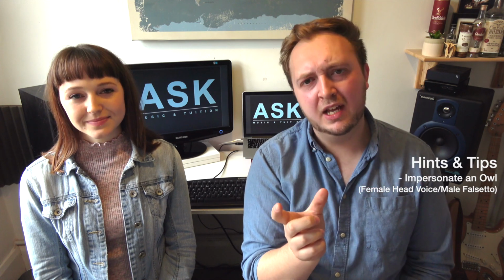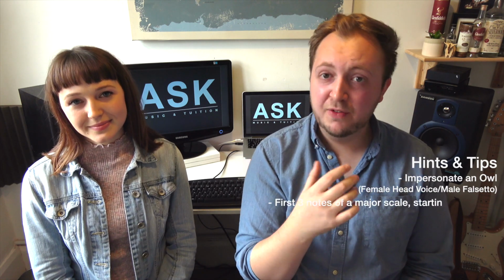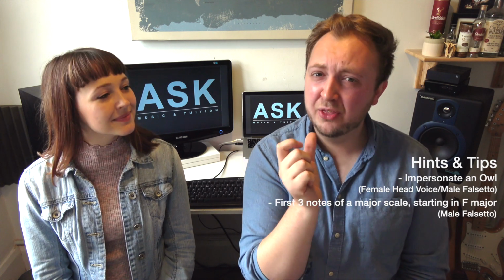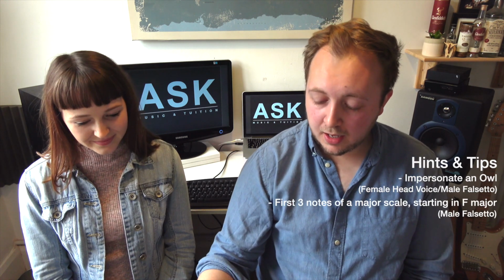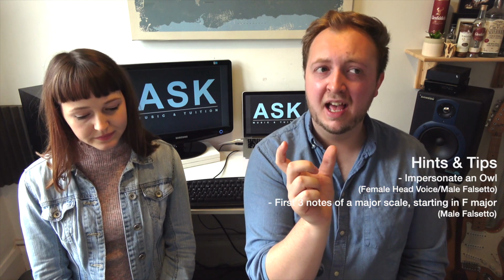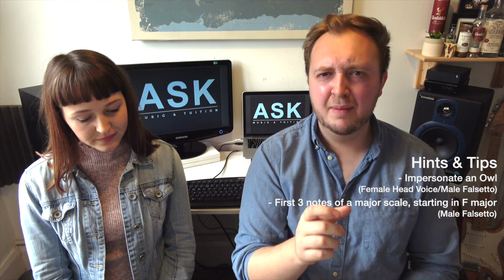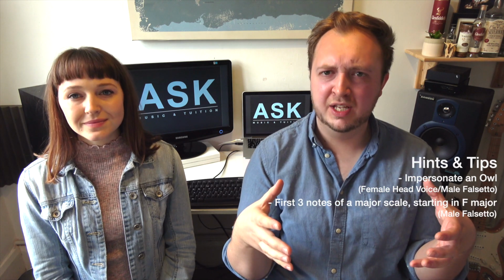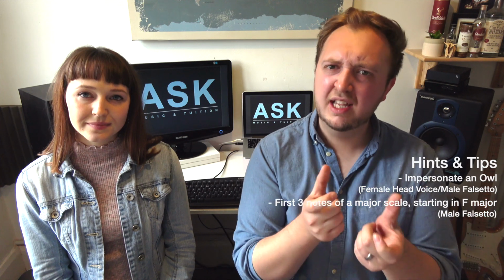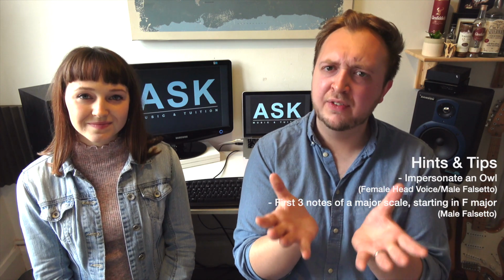With guys' falsetto, I would recommend that if you're quite competent with keyboard and quite competent with scales, I would just do 3-note scales, like a 1, 2, 3 tuning scale, just to help strengthen your voice, because it's not a huge range, your falsetto. You can keep pushing it and pushing it, but actually just little steps to start with, especially if you're using it for the first time.